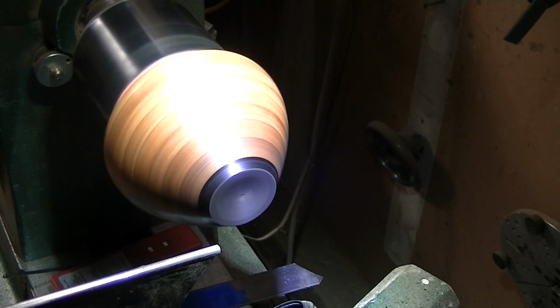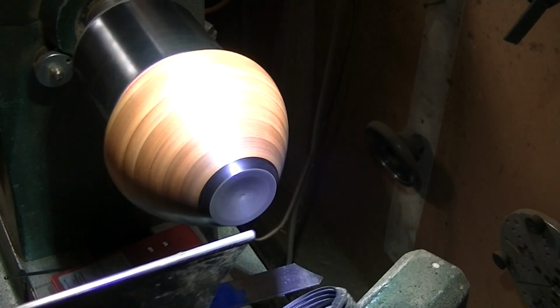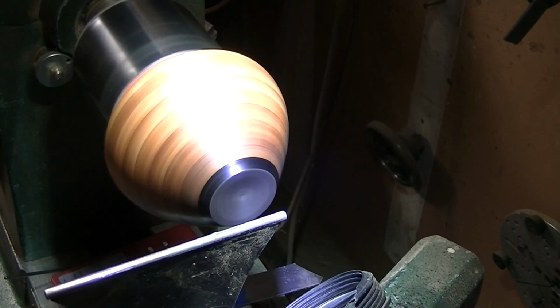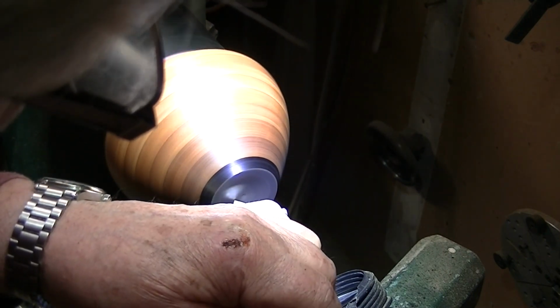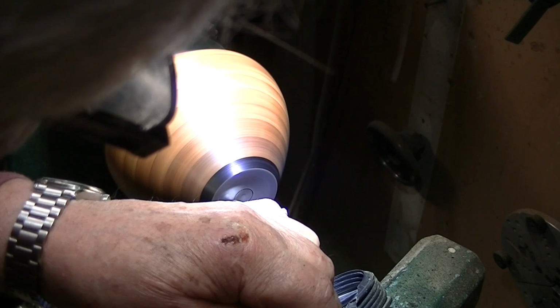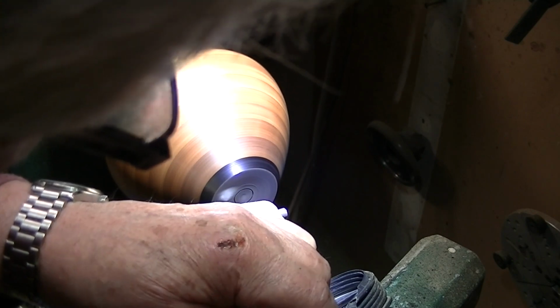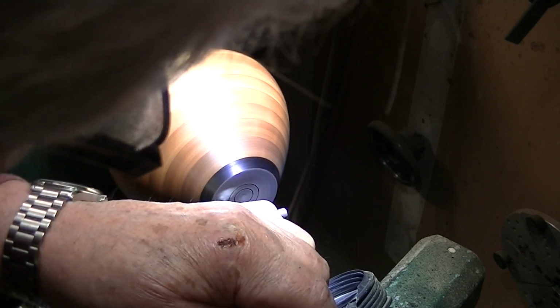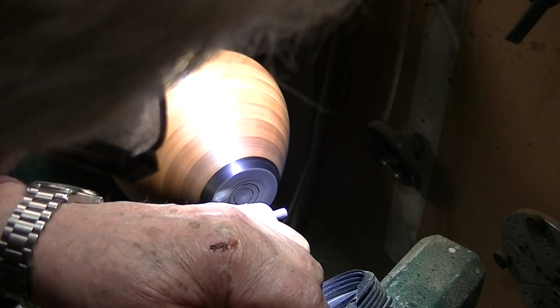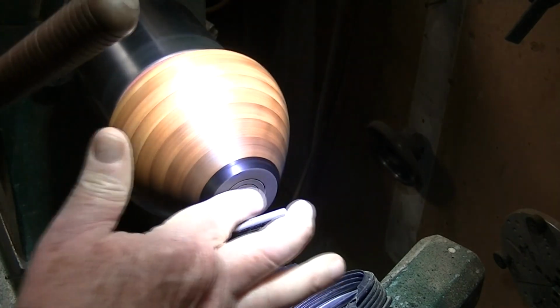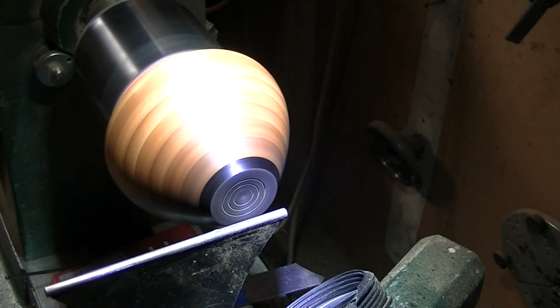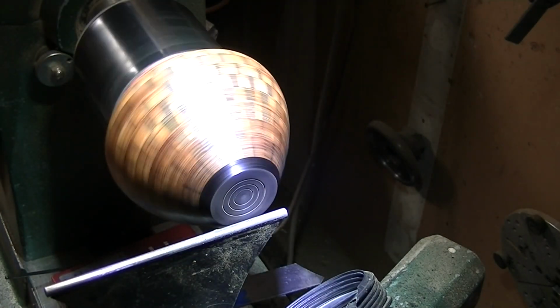And on all my projects, I do a little decorative mark on the base. And so it's time for me to put my 3 lines on. So diamond point tool is line number 1, number 2, number 3. And the project is completed.